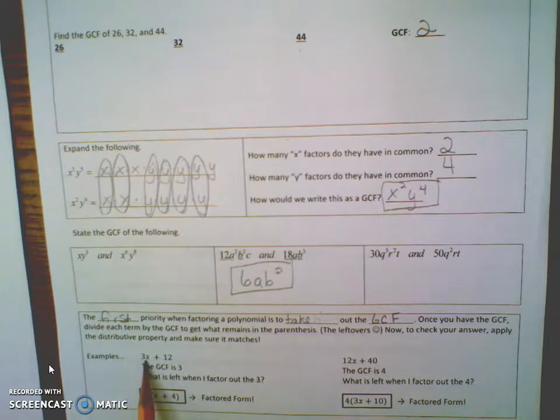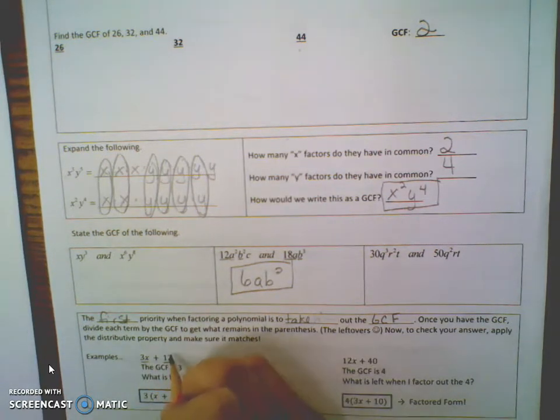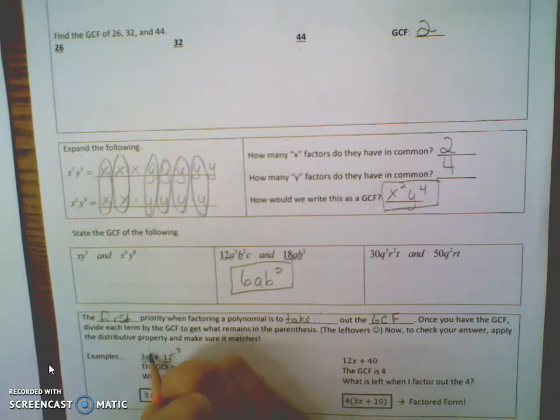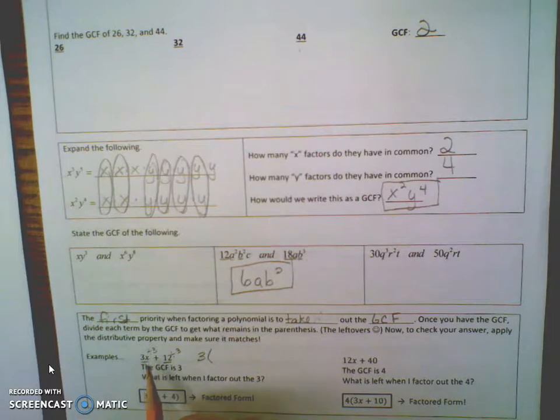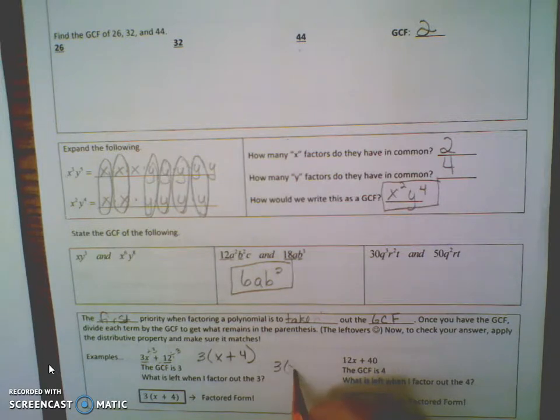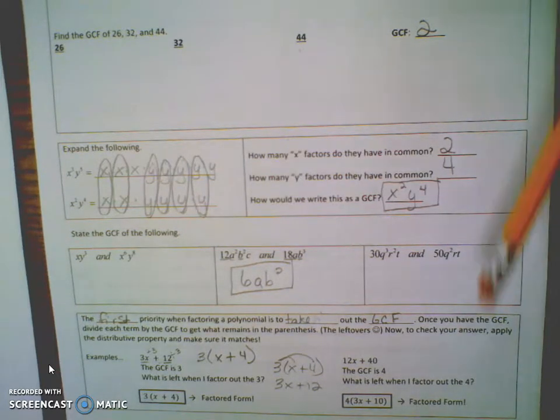Right here, the GCF of 3x and 12 is 3. So we divide by 3 and divide by 3. We take the 3 out, and 3x divided by 3 is just x, and 12 divided by 3 is 4. That would be our factored form. The way you can check is to redistribute. If I distribute 3 times x plus 4, that would be 3x plus 12. That's how I can check my work on that one.